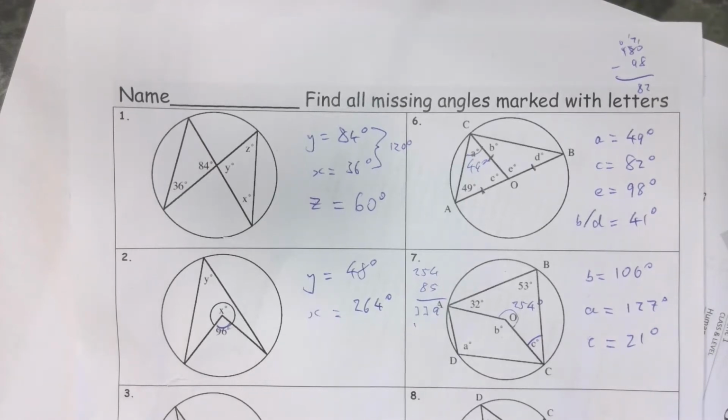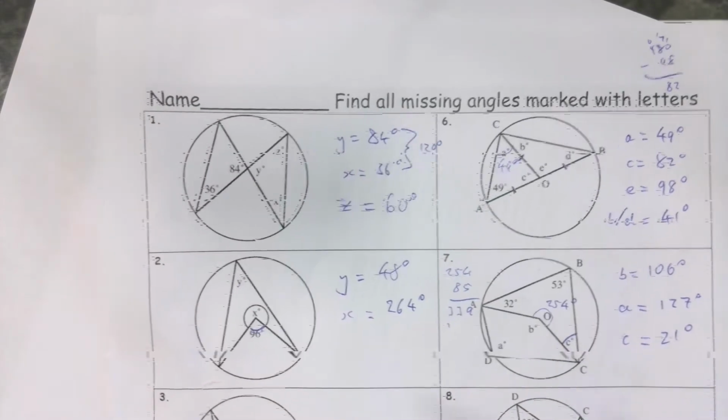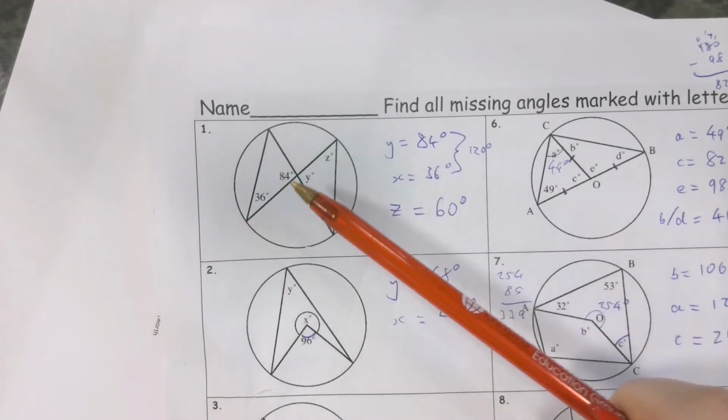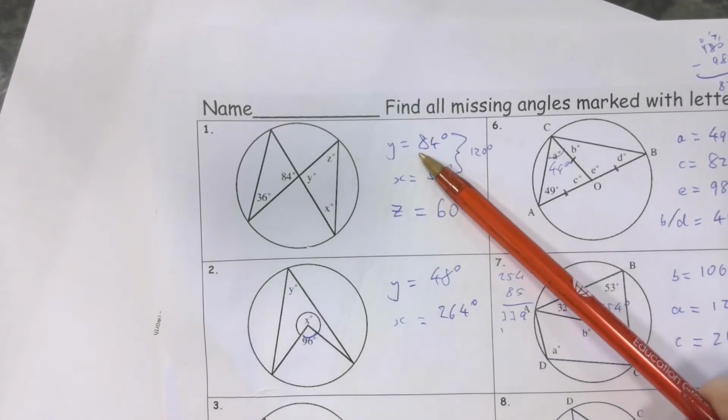Welcome back, doing a little bit of revision for my GCSE, specifically circle theorems, finding missing angles using circle theorems. Let's jump straight into it. Here I've got a circle, a pair of lines that intersect, opposite angles equal, y equals 84 degrees.